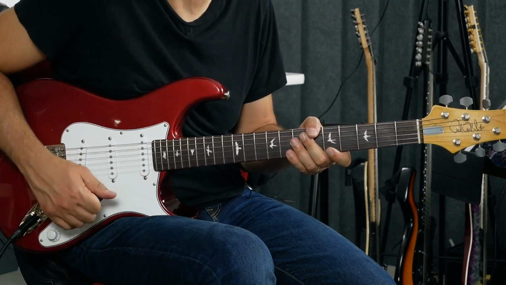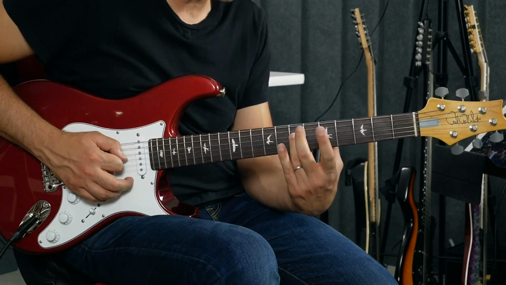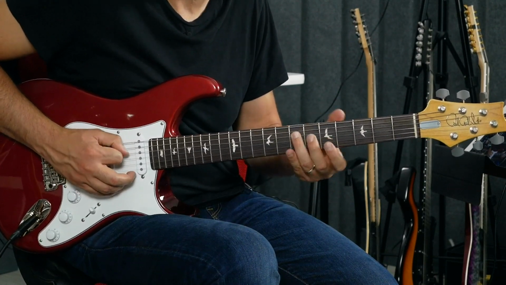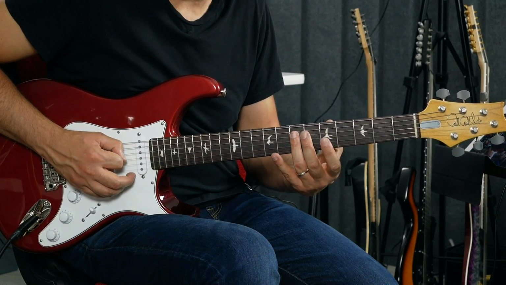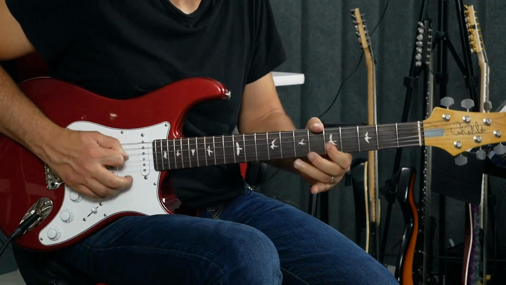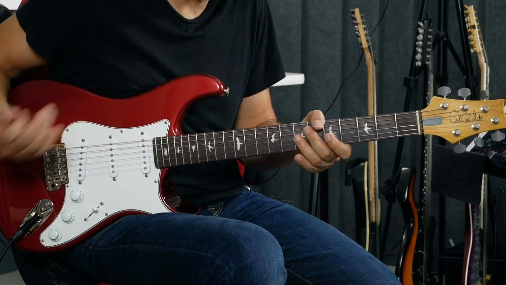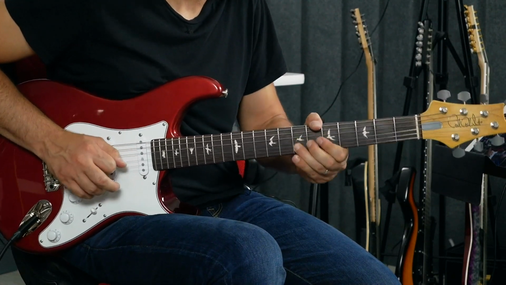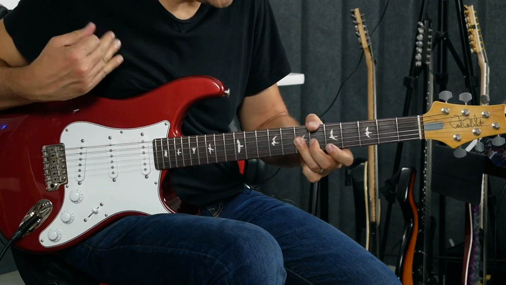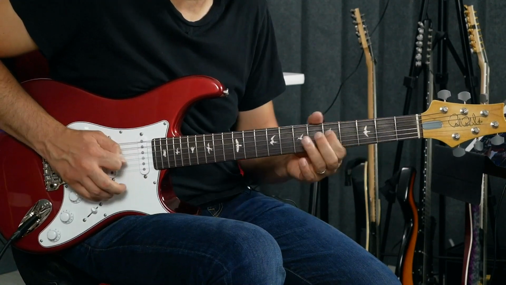Now let's add one of these things, either a string skip or playing a consecutive string with the same finger. In this case, I'm using the ring on the 4th string, 7th fret. Maybe we can go on the 3rd string, 7th fret. So instead of stopping here, we have something like this. Okay, that's a little different. Now maybe from here, we'll do a string skip to the 1st string 5. Why not?